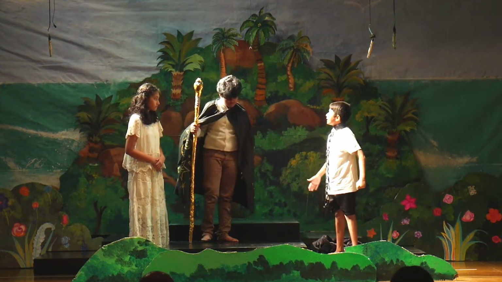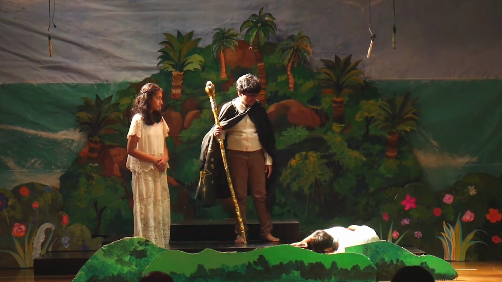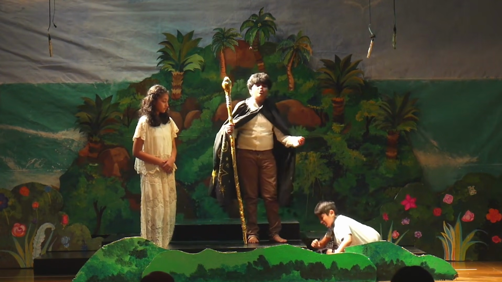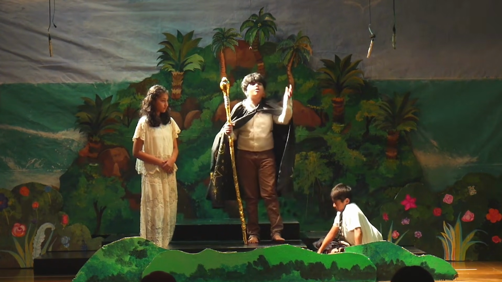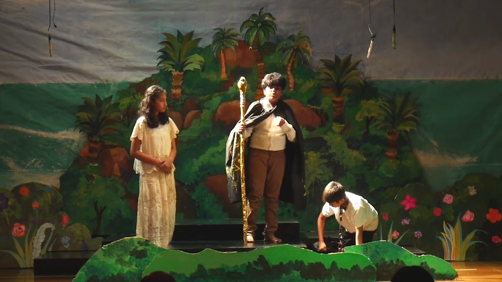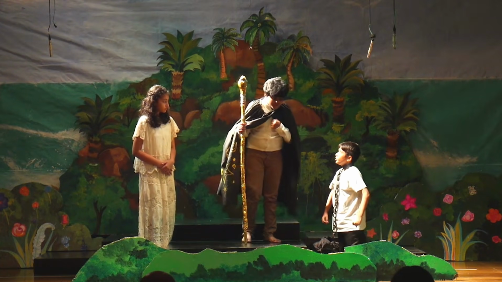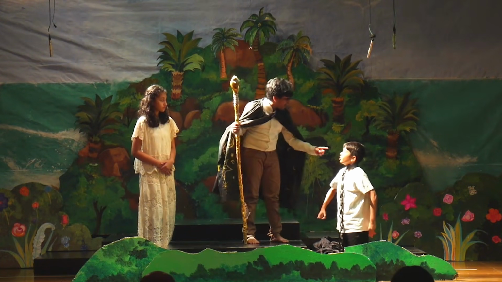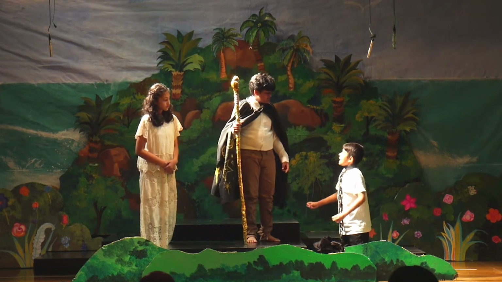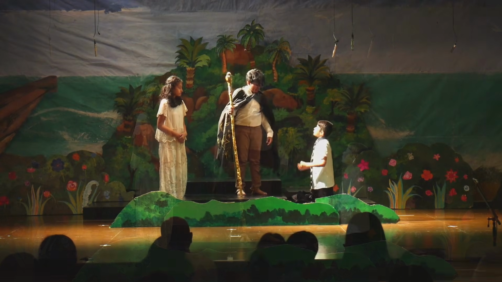Thou most lying slave, whom stripes may move, not kindness. I have used thee, filth as thou art, with humane care, and lodged thee in my own cell. Yet in my own room, you would insult my daughter. You taught me language, and my profit on it is I know how to curse. The red plague rid you for learning me your language.